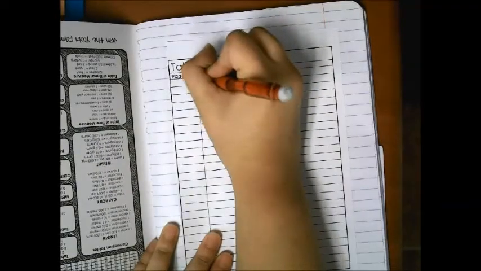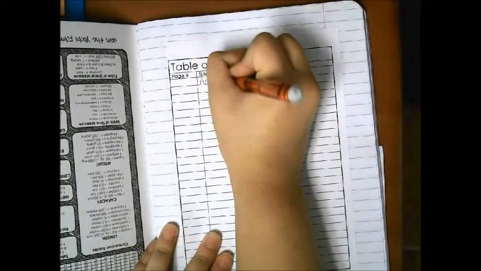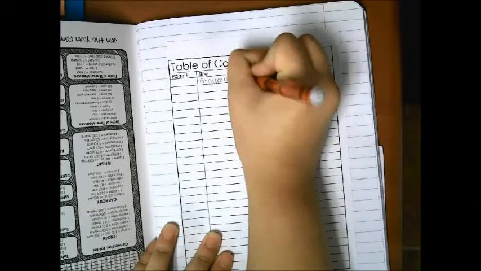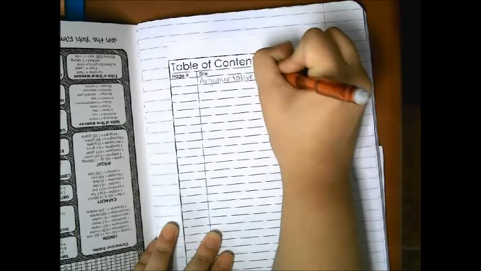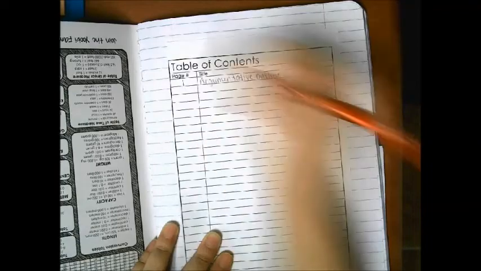Now, before you continue, you want to go back into the table of contents and make sure that you add the first page. So you're titling it Argumentative Outline, and you're putting page 1. Remember, when we do notebook checks, I'm going to be checking to make sure that you have the page numbers and you have the table of contents filled out.